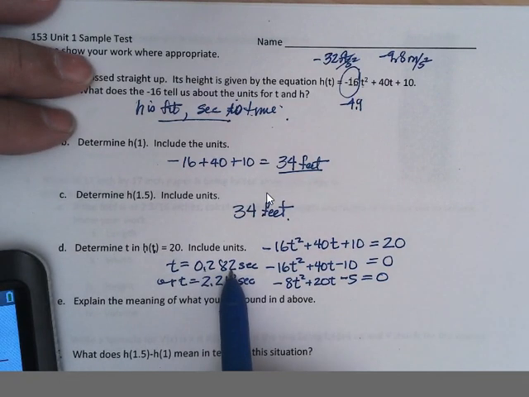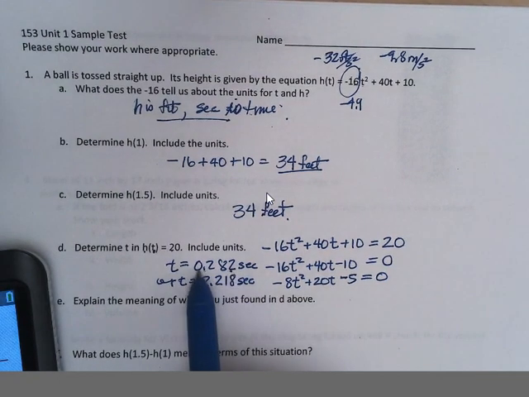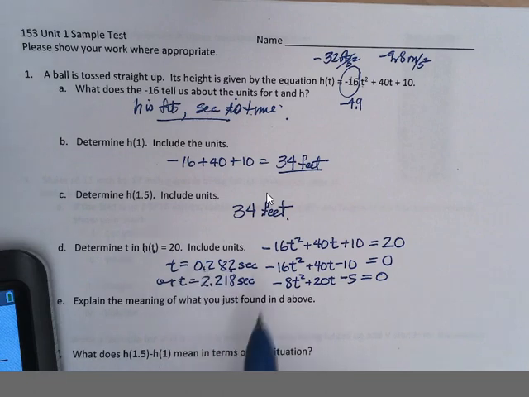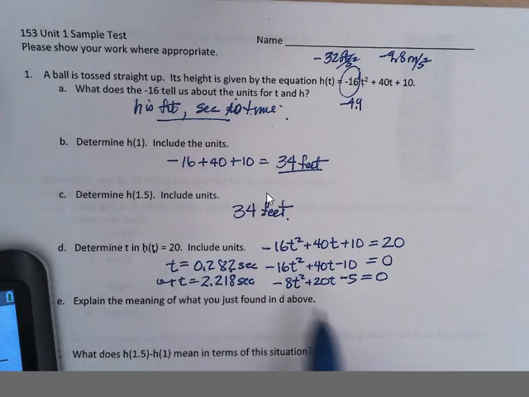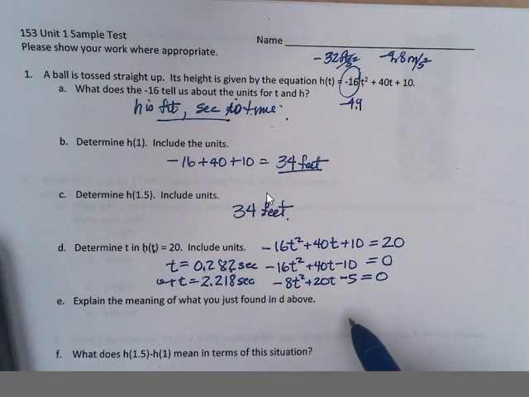So this is when it gets to 20 feet on the way up, at about 0.3 of a second, and then at 2 seconds and 2/10 on the way down, it's at 20 feet.